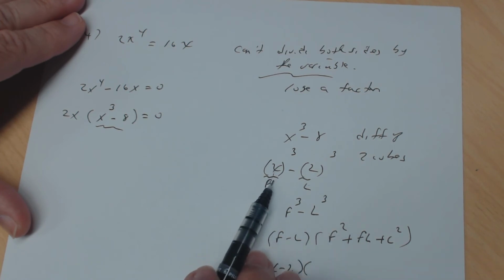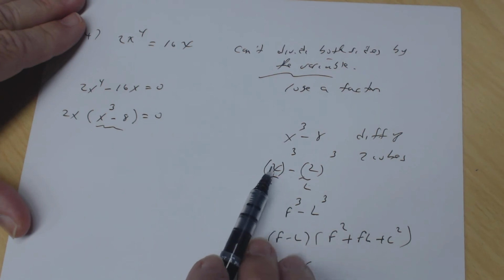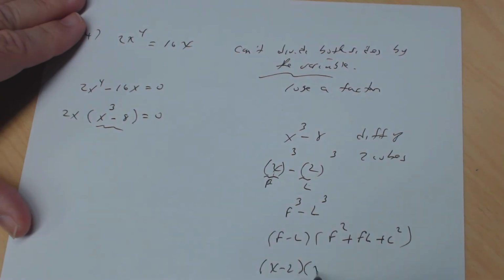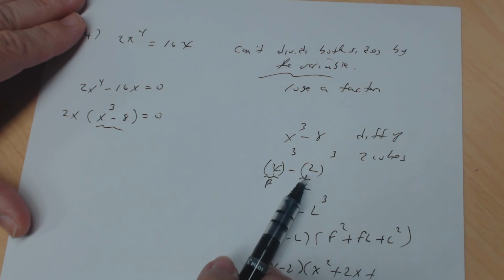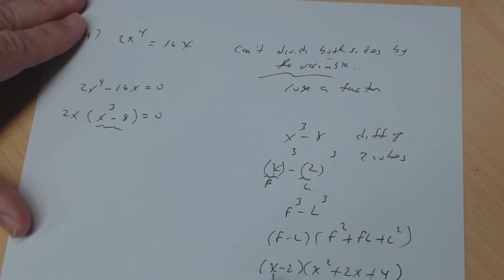So I square the first. F is first, L is last. So I square the first, so x times itself is x squared, plus, and then I multiply the first and the last together. So x times 2 is 2x, and then plus, and then I square the last. So 2 times 2 is 4. That's what I get here.